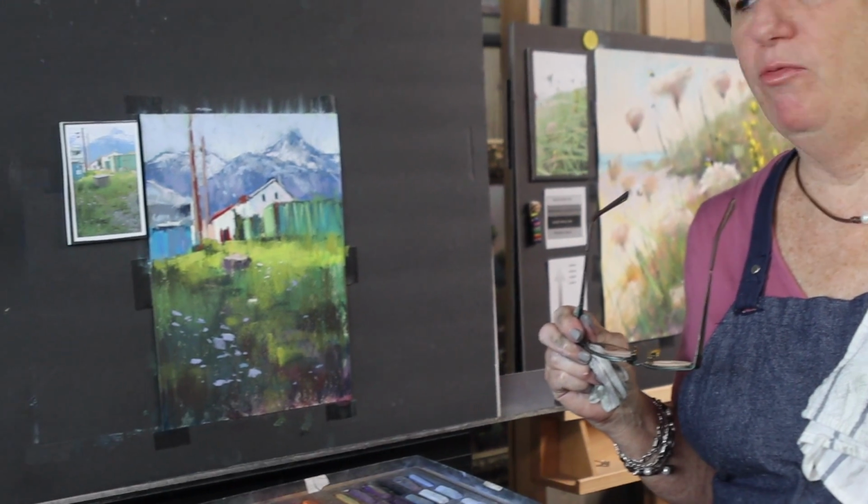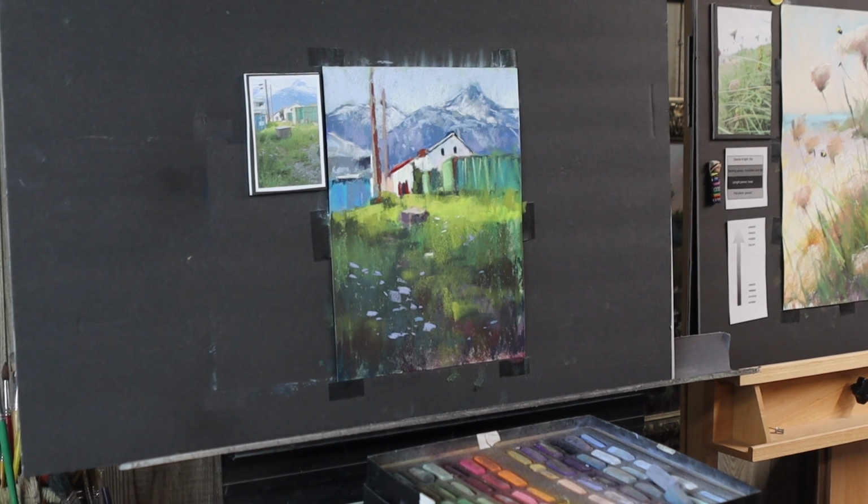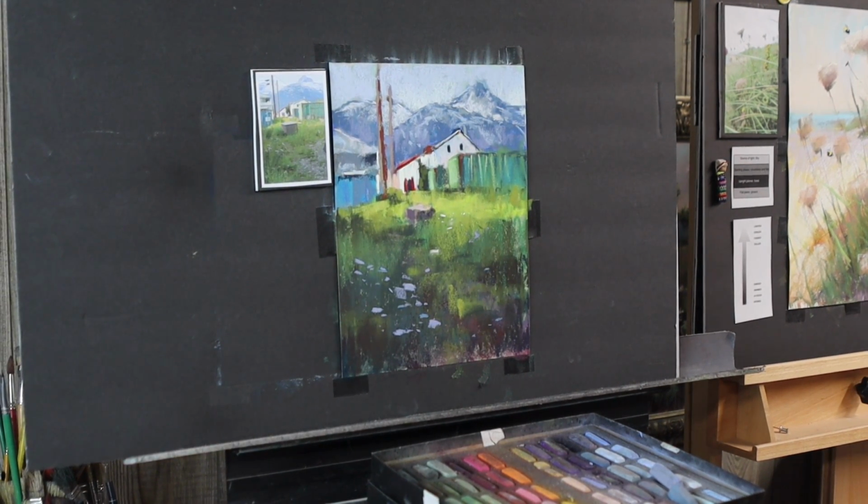So, flip it upside down for today's demo, and I think you're going to be amazed at how you can simplify a very complicated scene by just simply starting with the photo upside down. So, I will see you for the next demo, and I hope you've enjoyed this one, flipping things upside down.